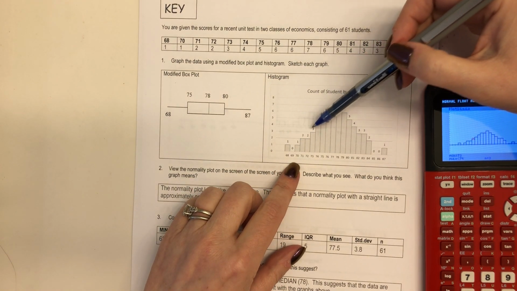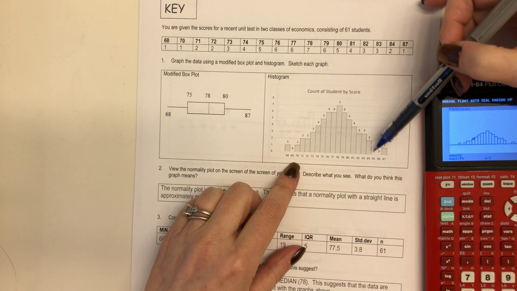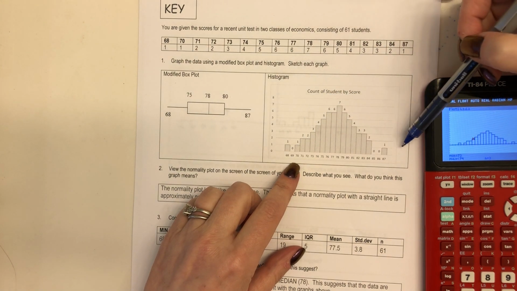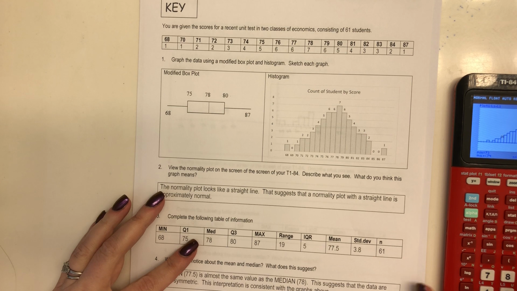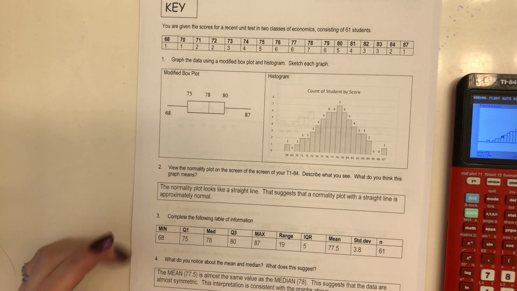Now the reason those numbers are appearing is because these were made in Excel. Excel does that for you. It's just kind of a nice feature of Excel.